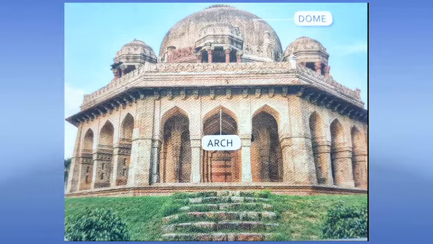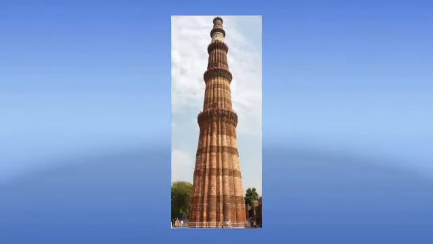You know what is meant by a dome? A large semicircular roof is called a dome. You can see both the features in the above picture. There was no longer the need to construct pillars to support the roof, children. Some buildings also used the minaret. You know the meaning of minaret? A tall, slim tower, usually tapering in shape.